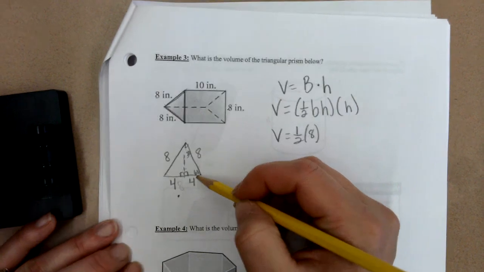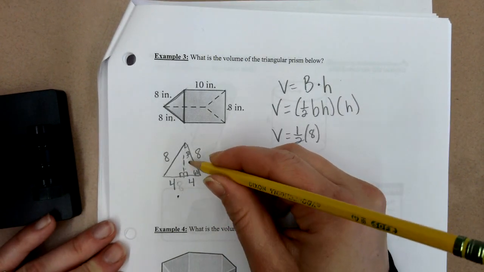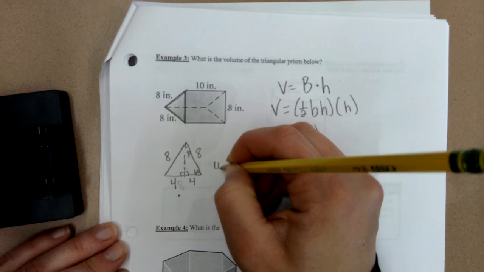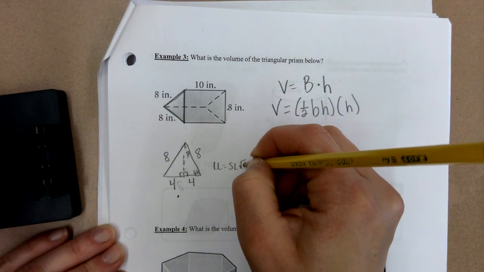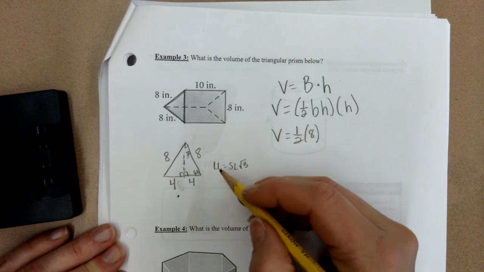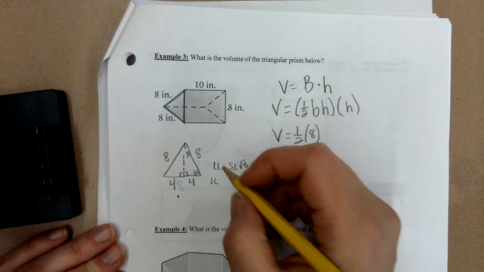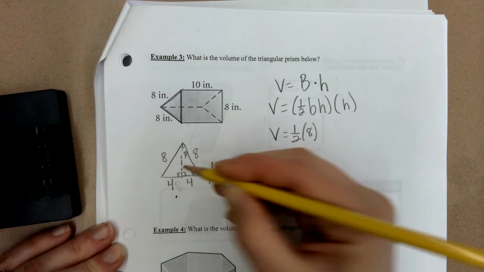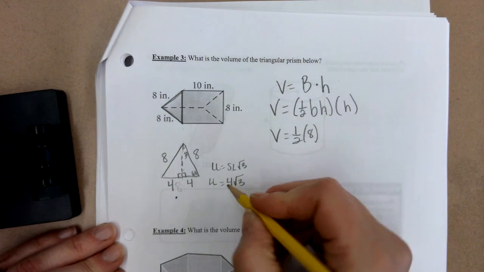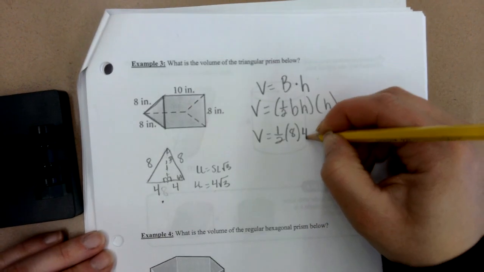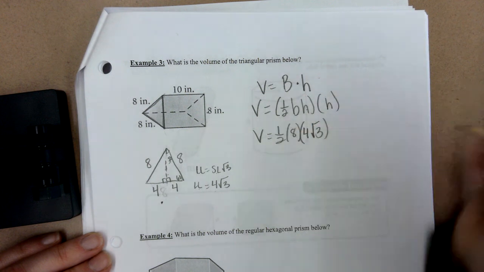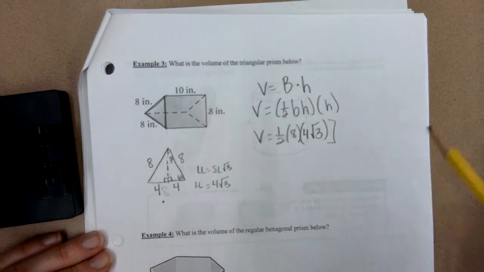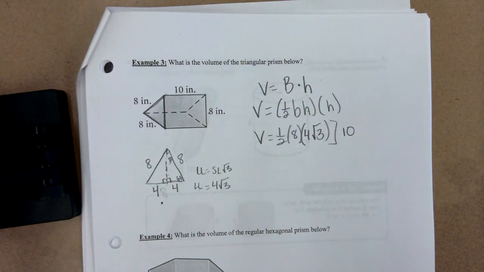So when you do that, we know that the long leg is the same as the height. So your long leg equals your short leg times the square root of 3. So the short leg here is the 4. So the long leg is 4 square root of 3. Now your long leg is this dotted line, which is the same as the height of the triangle. So we're going to plug 4 square root of 3 in here. And then the height of the prism is 10. So we'd multiply that whole thing by 10.